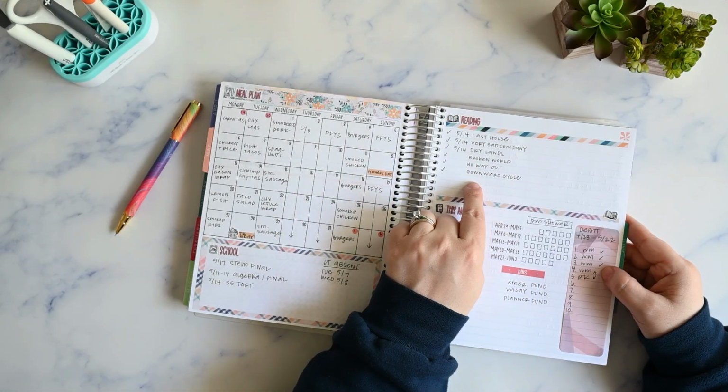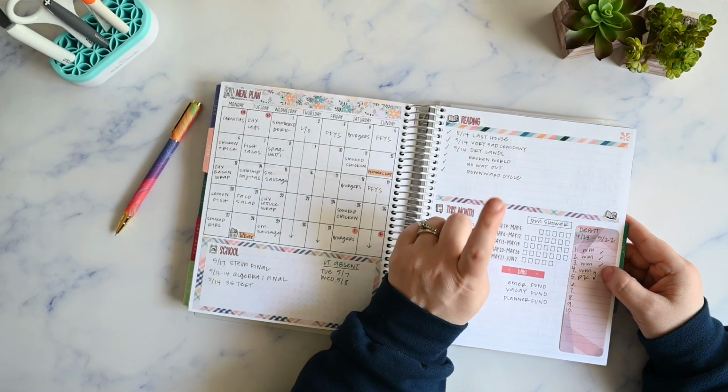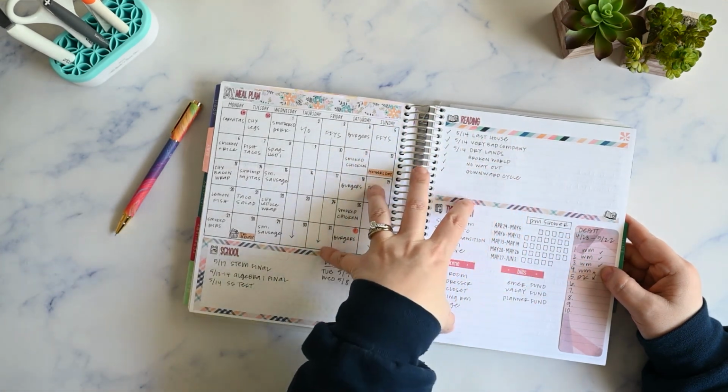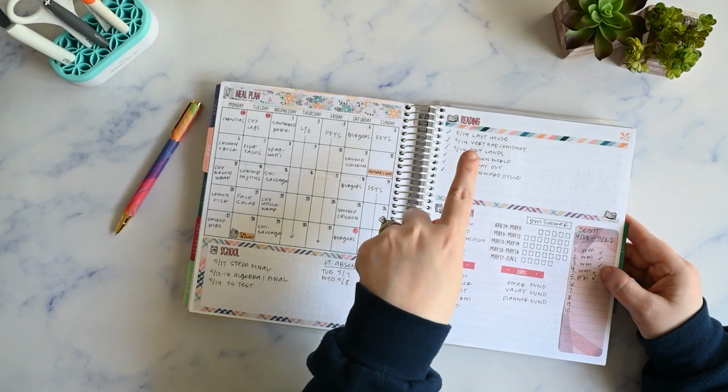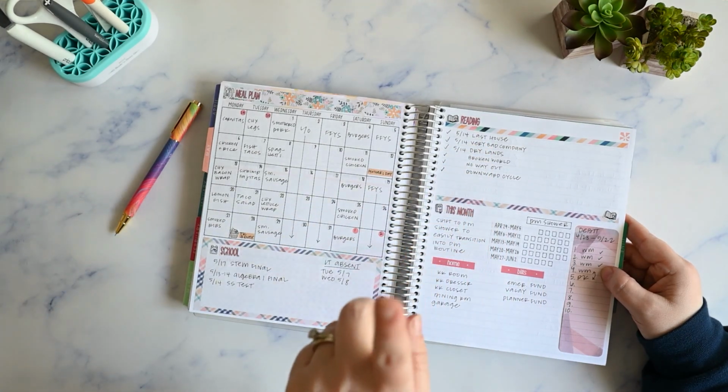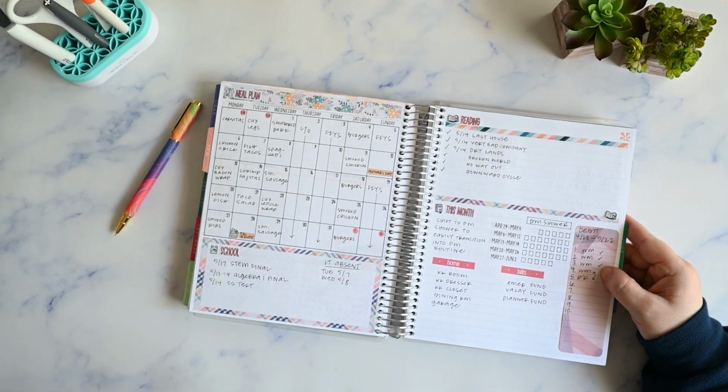I stopped tracking what I was reading, but I do want to pick that back up again, and so I did make a reading section on my dashboard for June. My idea is just to write down what I'm reading and then put a check mark when I'm done reading it.